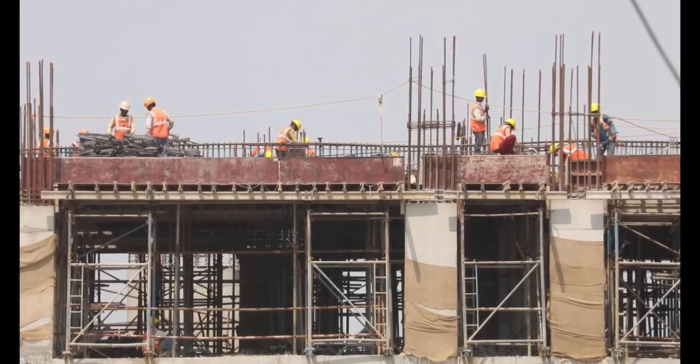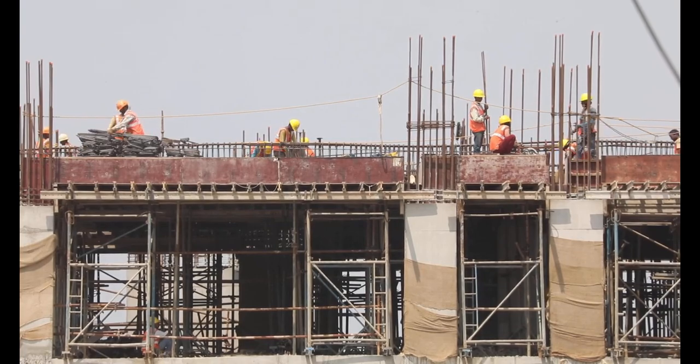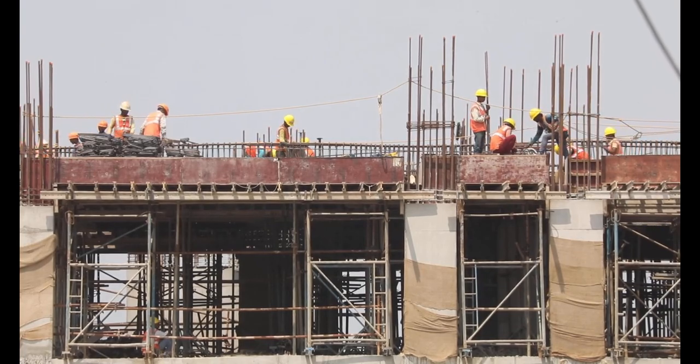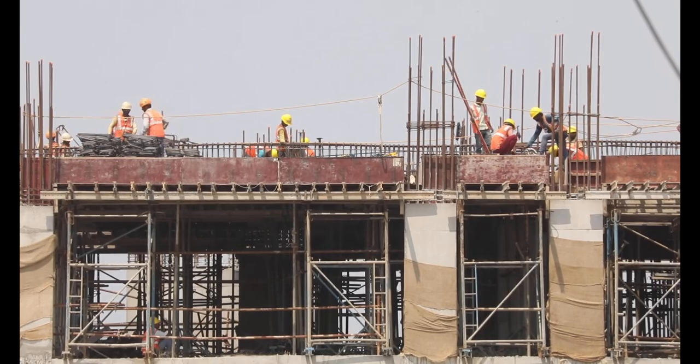Now, what is today's topic? Today's topic is a very fundamental thing, but it's mostly ignored on site because engineers think it is not an engineering aspect, so they just leave it to the carpenter. It's the shuttering oil, or the mold release agent. It is very important in the project, but it's neglected. Today I will discuss each and everything about shuttering oil. What is shuttering oil? What are the different types of shuttering oil? How can you select the shuttering oil? So stay tuned until the end to get the full information.